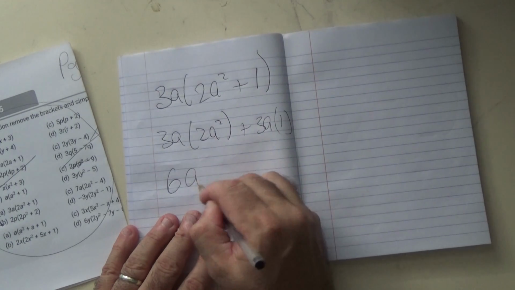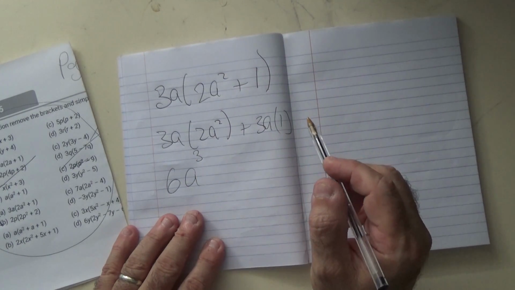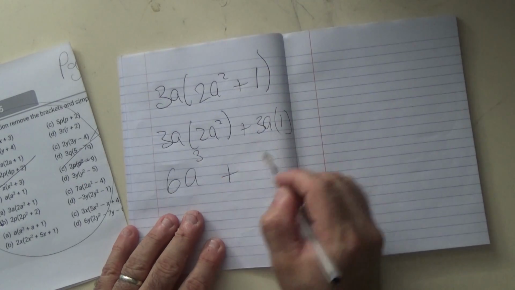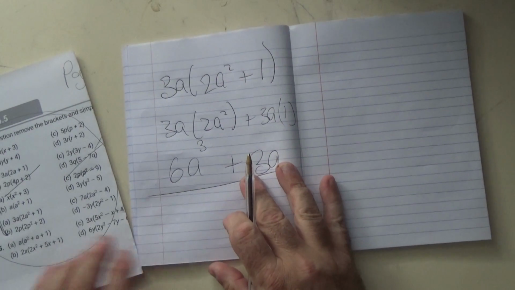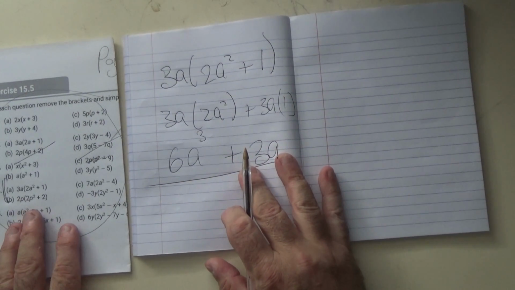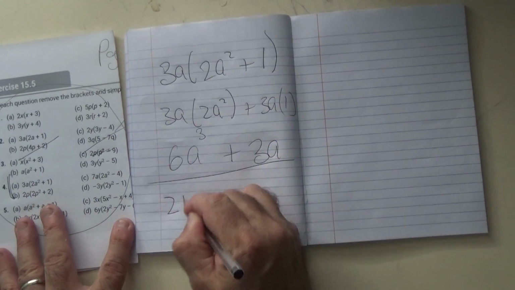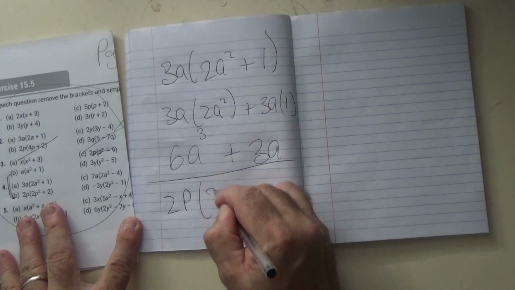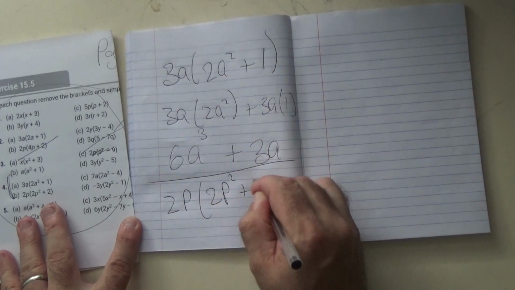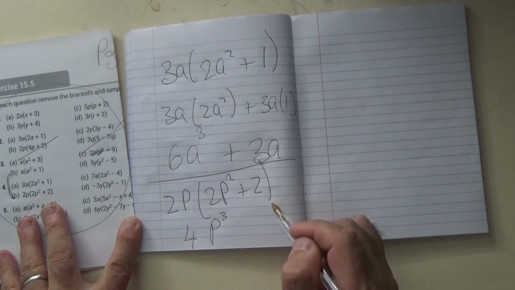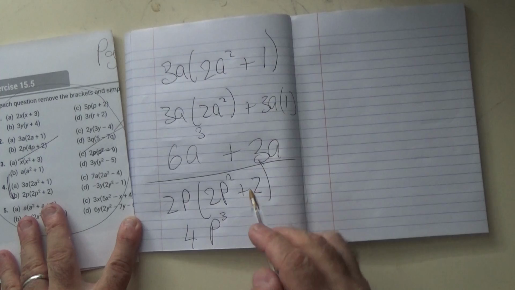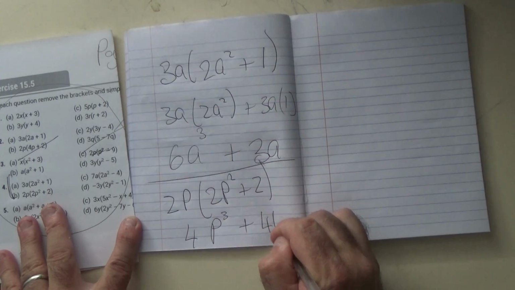A times a squared, a cubed. That's that bit done. Now we're over here with a plus, and 3a by 1 is just 3a. Finished. Then 2p times 2p squared plus 2. 4p cubed. 2p times 2 is plus 4p.